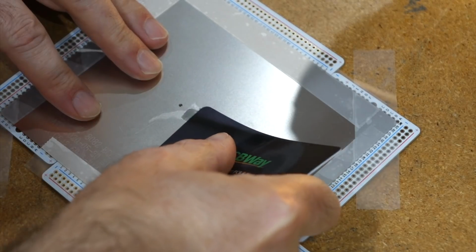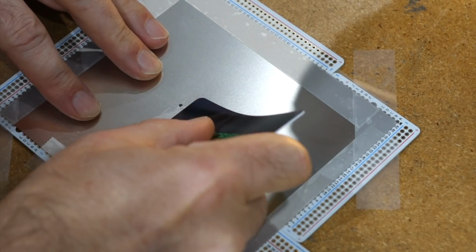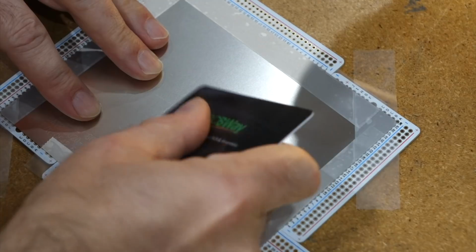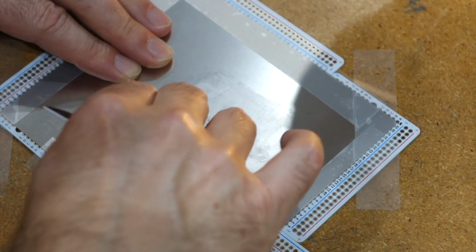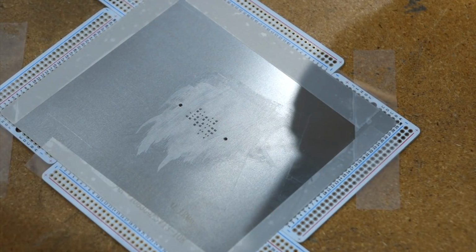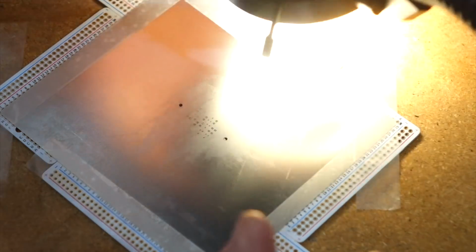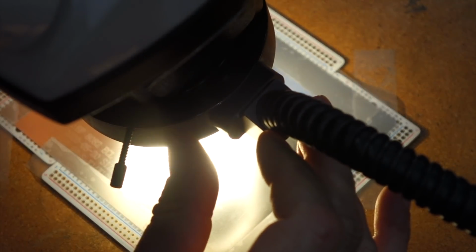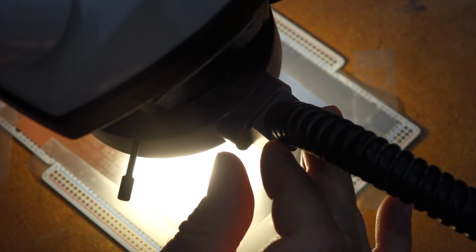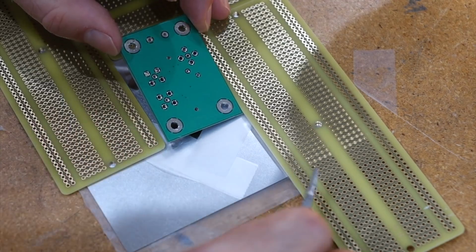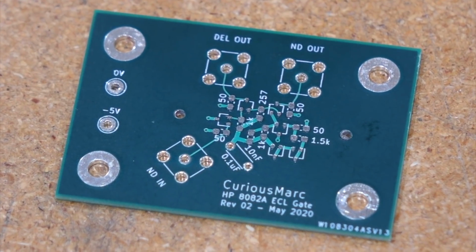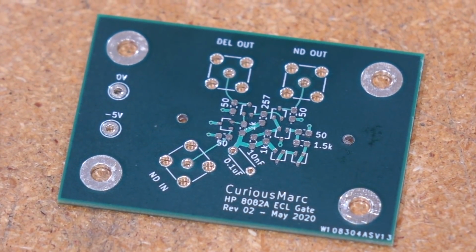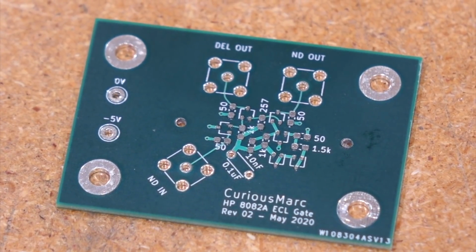Let's see if I can spread the paste. Alright, it doesn't look like too difficult a process. And how does it look on the microscope? Perfect! Okay, here we go. I'll know that for next time. And it looks like I have solder paste on all my little islands, so I'm good.